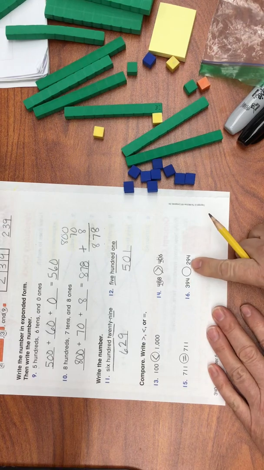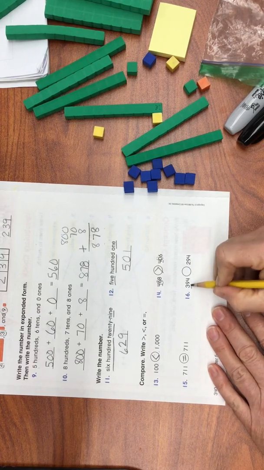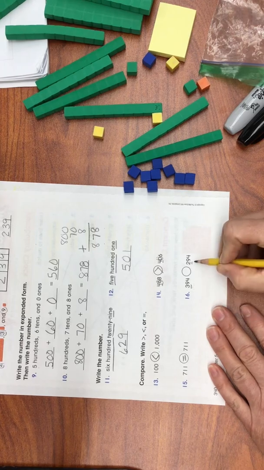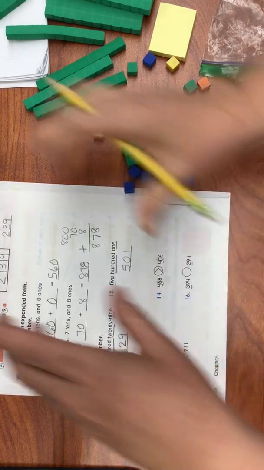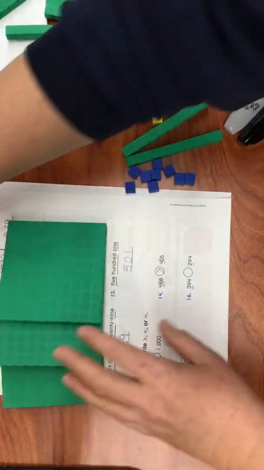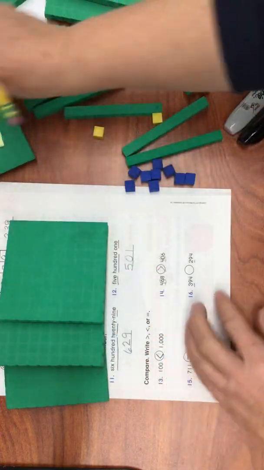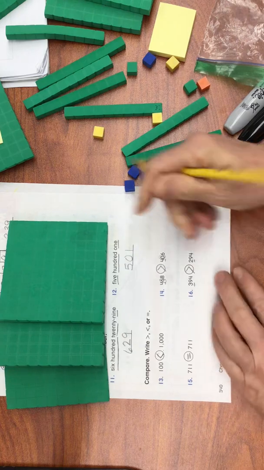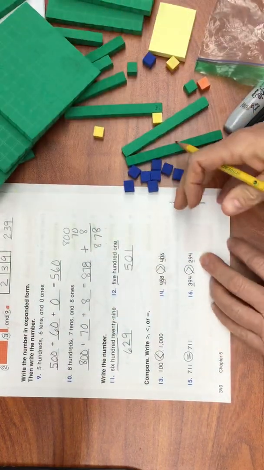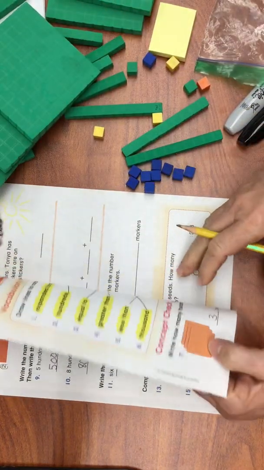394 and 294. Oh, look at the hundreds. We know that 300 is greater than 200. An example. Here's my 300. Here's my 200. Which one is bigger? The 300. So 394 is greater than 294.